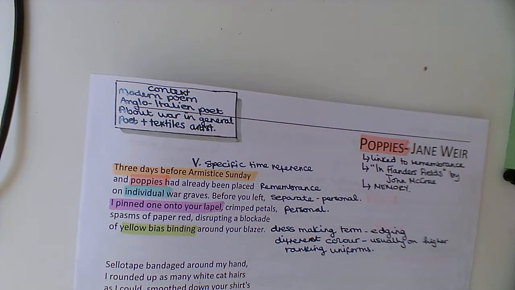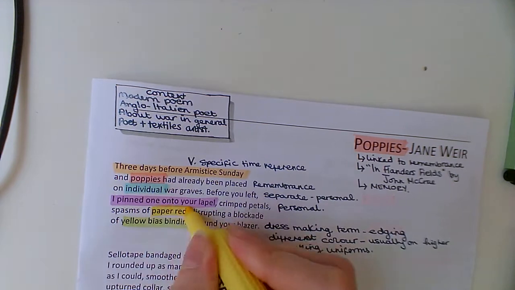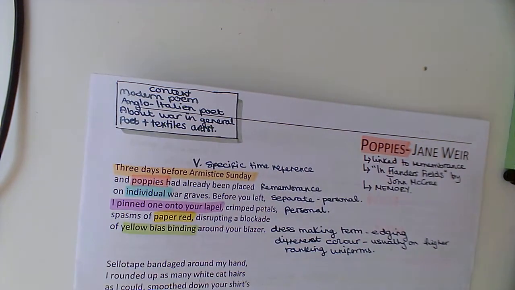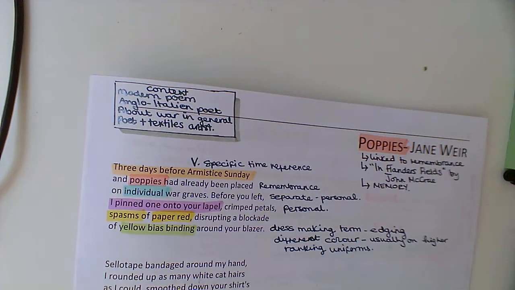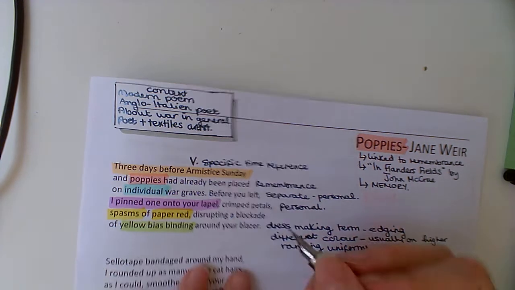Now, spasms of paper red, as I said, I wanted to go back to that. Obviously, paper red, we've got that idea of it being the poppy. But when we think of the word spasm, spasm and red together become quite a violent image, because a spasm is what happens when your body is injured. Okay?